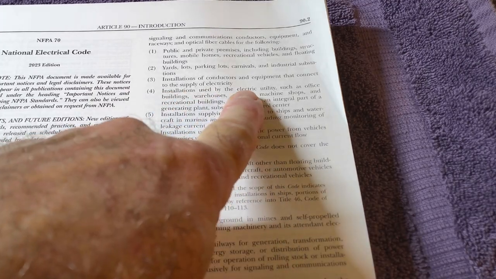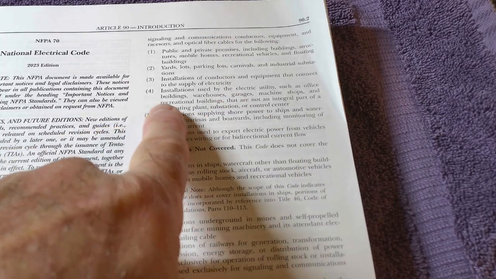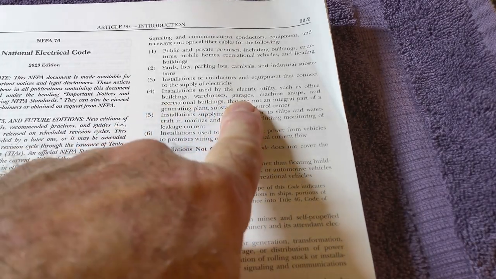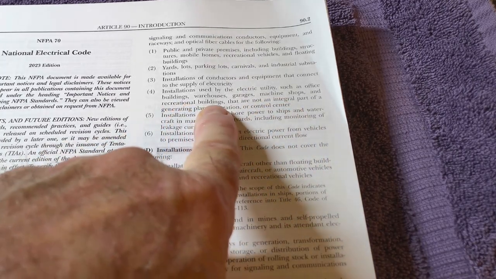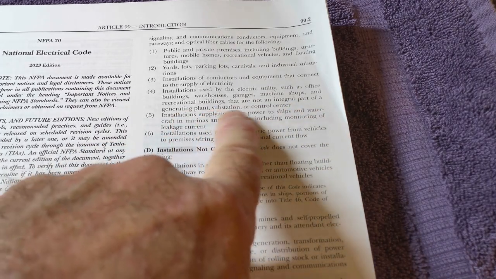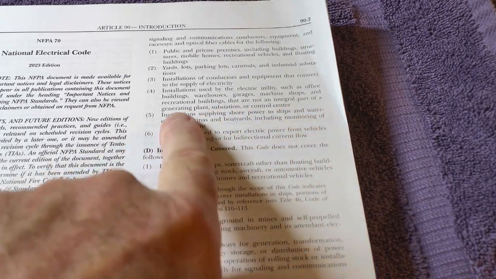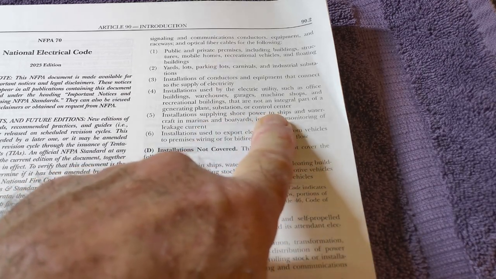Installations of conductors and equipment that connect to the supply of electricity. Installations used by electric utilities such as office buildings, warehouses, garages, machine shops, and recreational buildings that are not an integral part of a generating plant, substation, or control center.